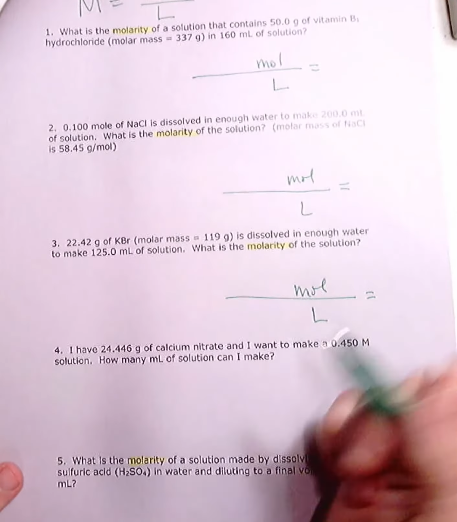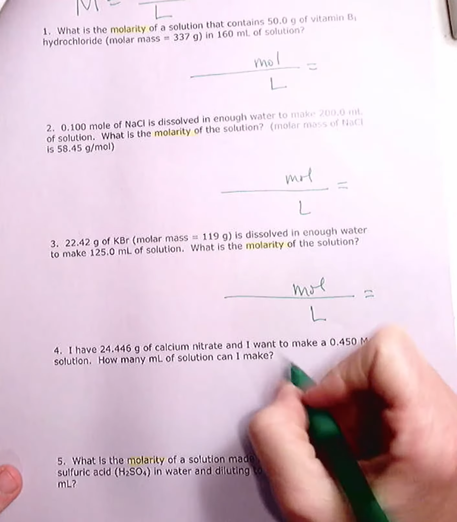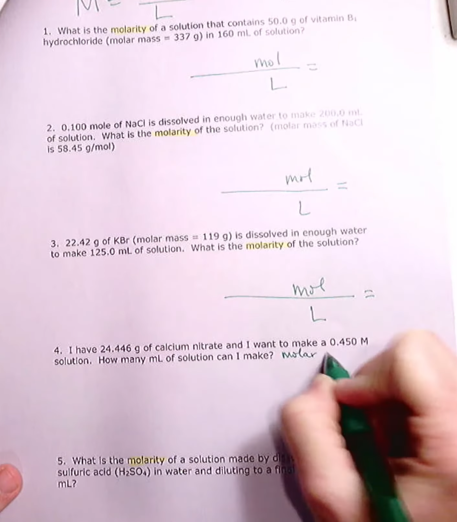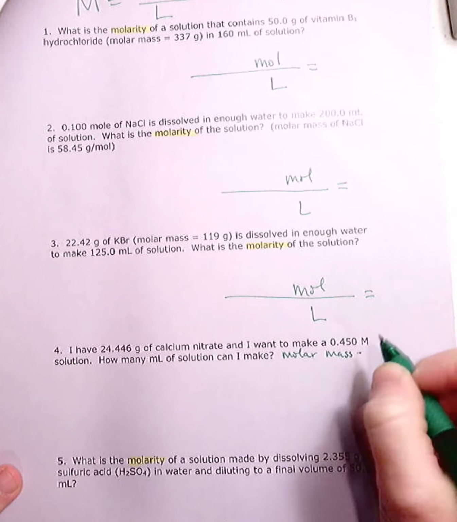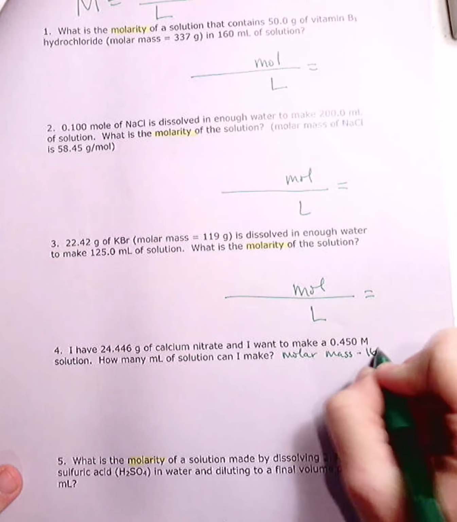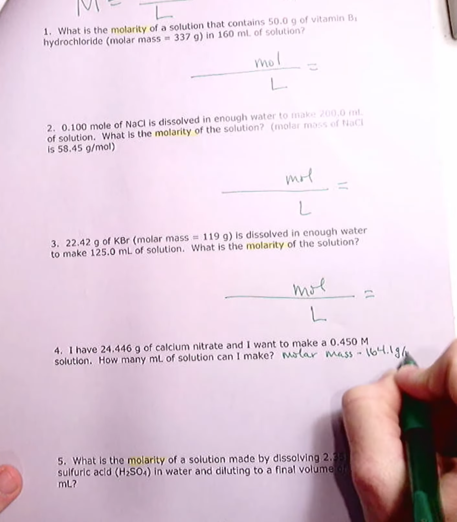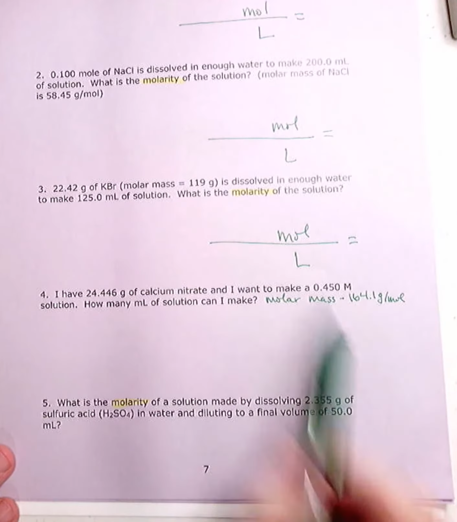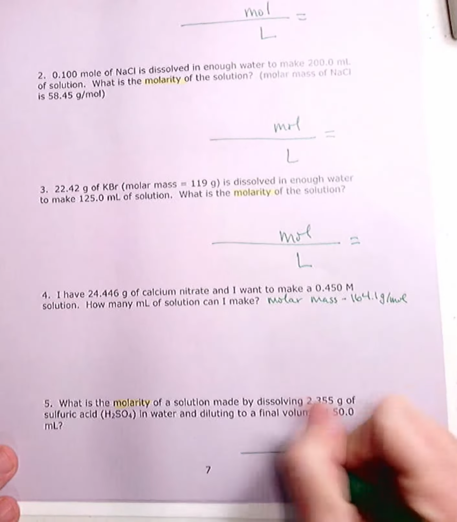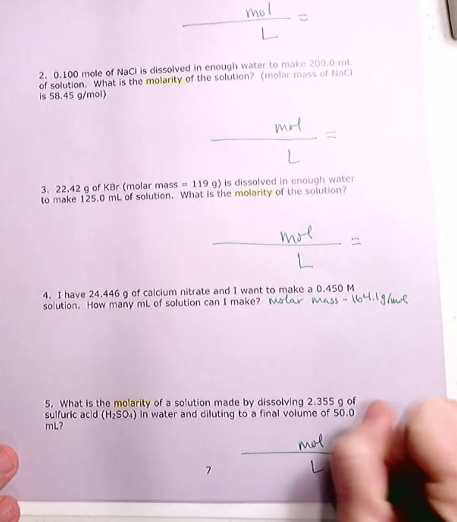And let me give you this one, speaking of, on number 4: 164.1 grams per mole. Now that one is a conversion factor, but you do need the molar mass. The last one, you are asked to calculate molarity.